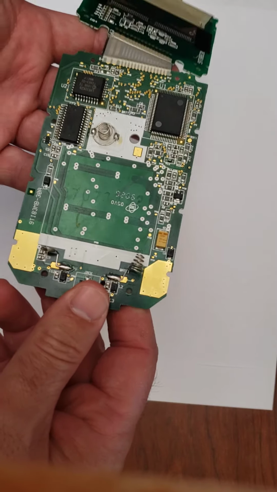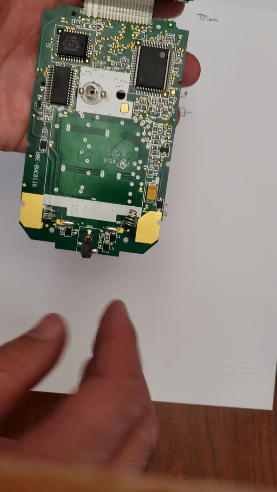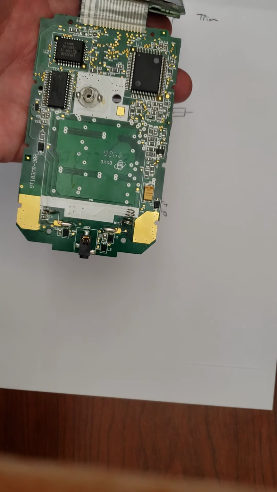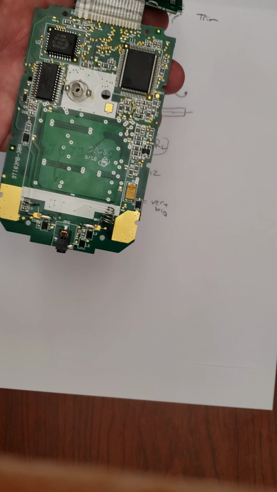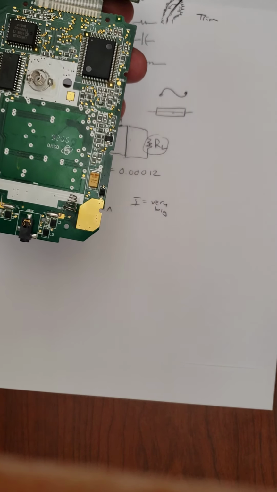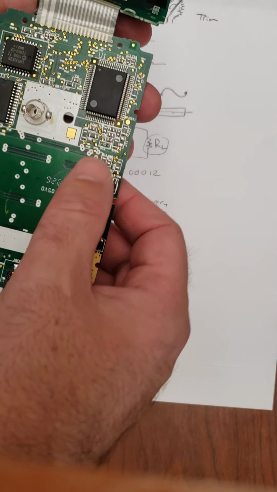The way this is soldered, I know this is a question on the first homework, is they basically put down little pieces of solder paste, like paste you would eat in elementary school. Then a machine lays out all these components on here, all these little resistors and such.